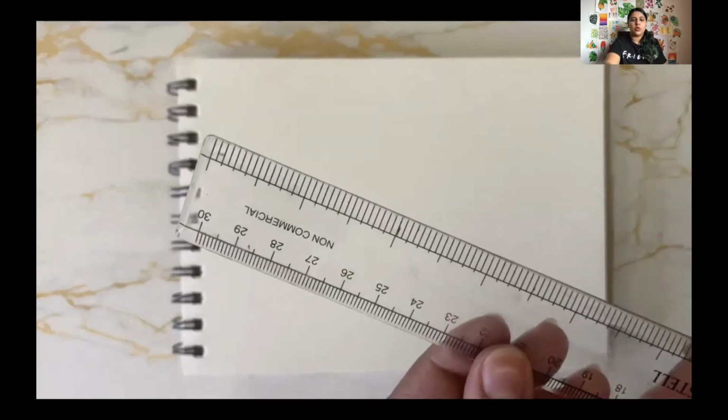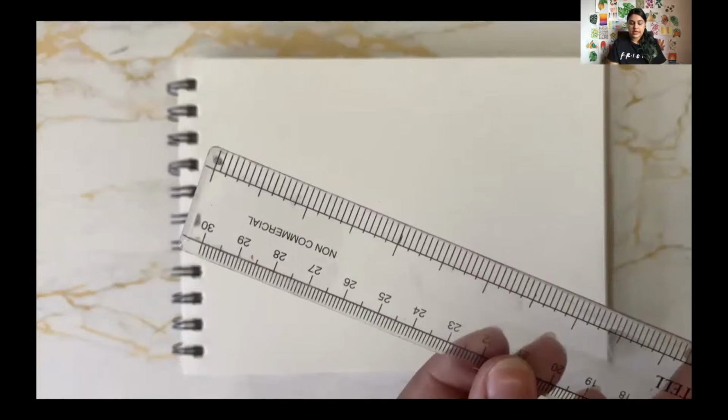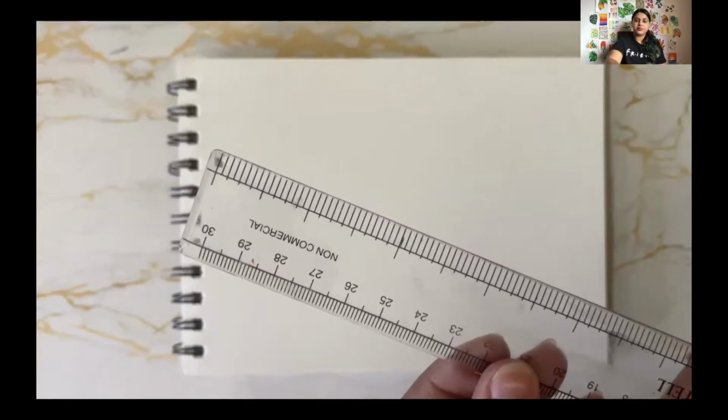The last thing that you need for today's class is a ruler or a scale. So have a ruler or a scale, because we're going to do an outer boundary for the picture itself in order to make it look nice and neat. So have a ruler or a scale with you.